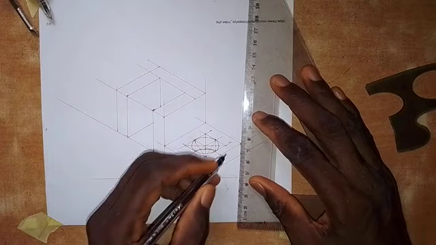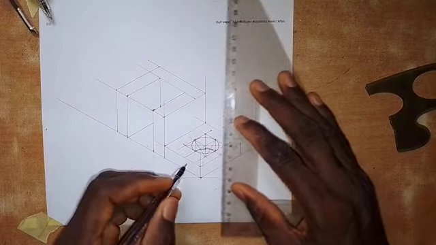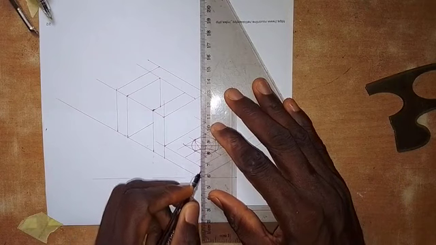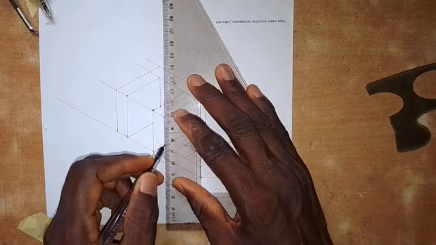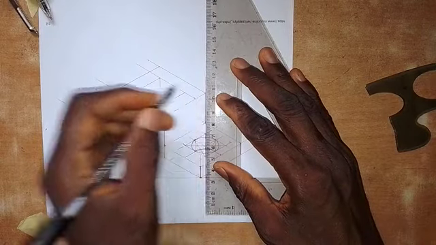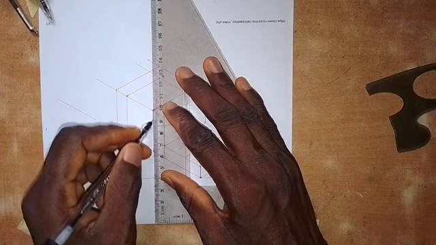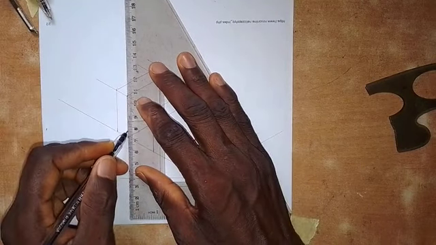What we need to do now is to bring out the thickness of this object. To bring out the thickness, as you can see me doing it here now, I'm going to pause the video and I will bring out the thickness so that you can see it. Okay.